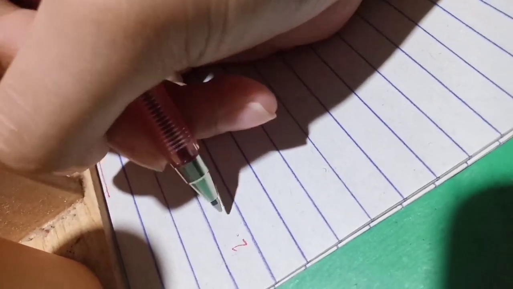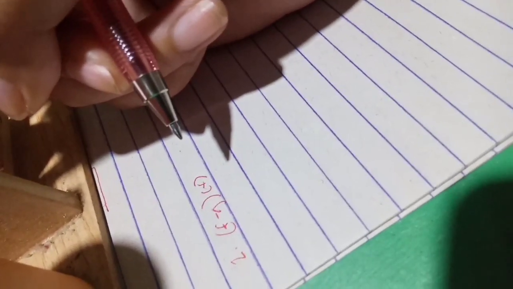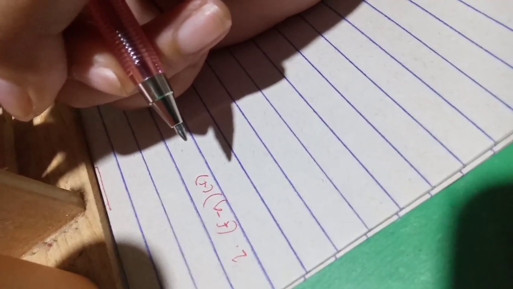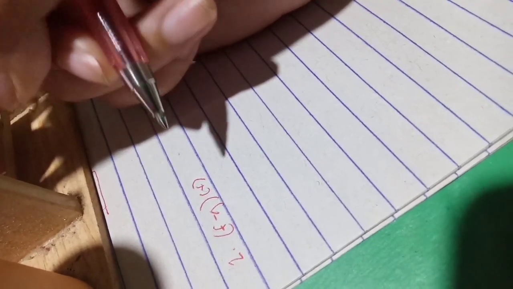Number 2, find (f - g)(x). Our given is f(x) equals x squared minus x minus 2, g(x) equals x plus 1.